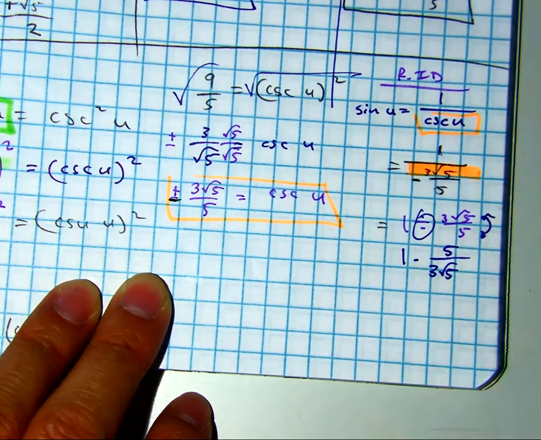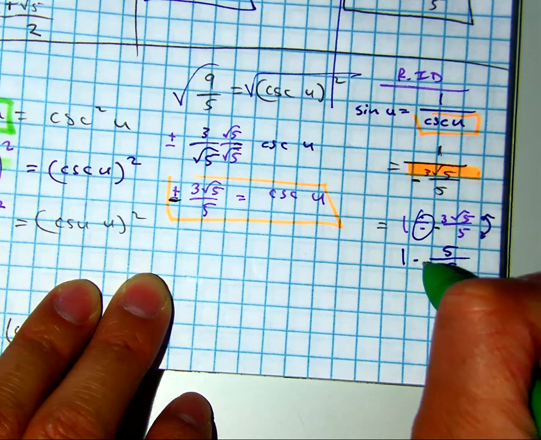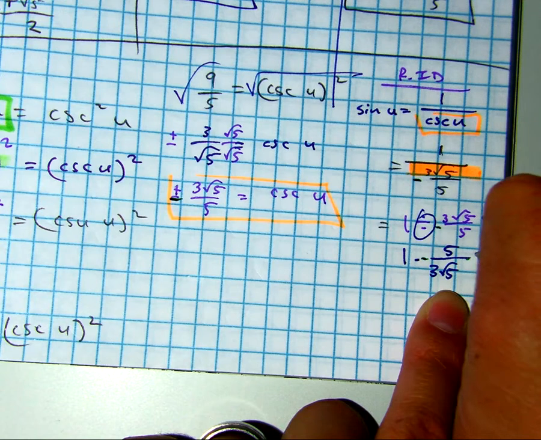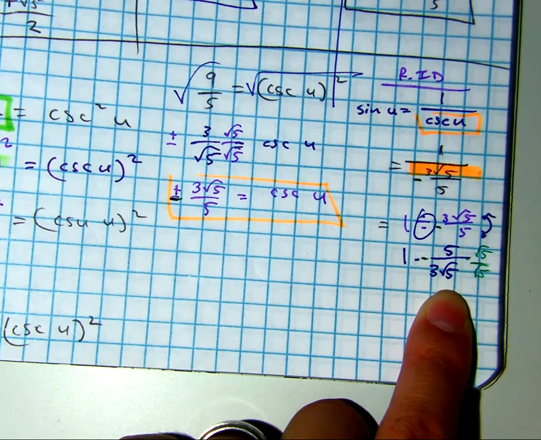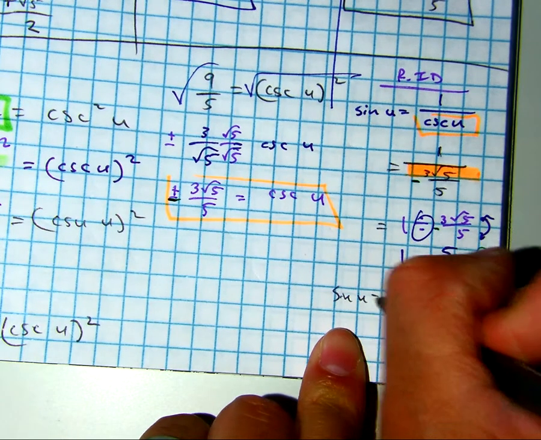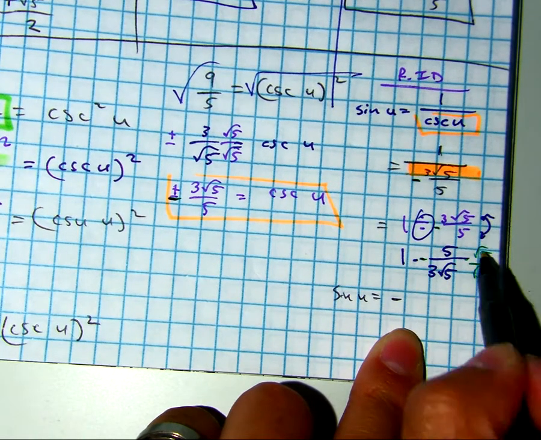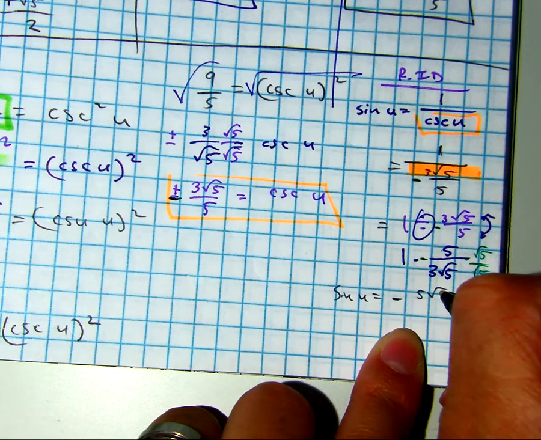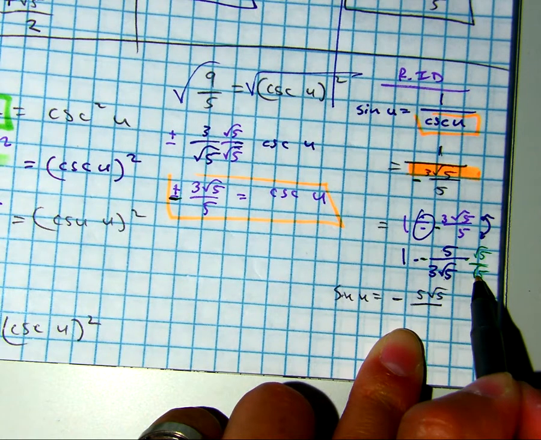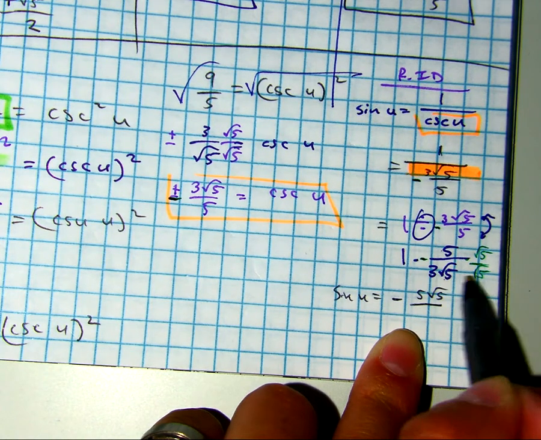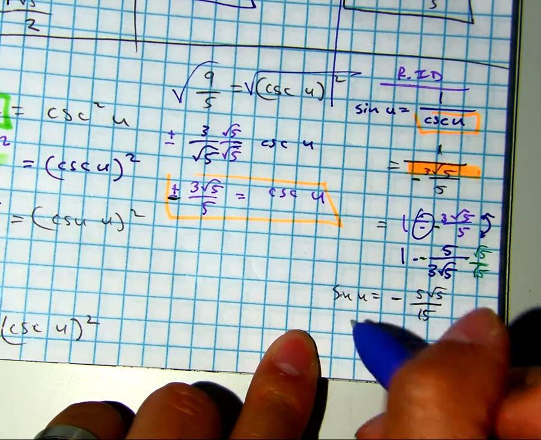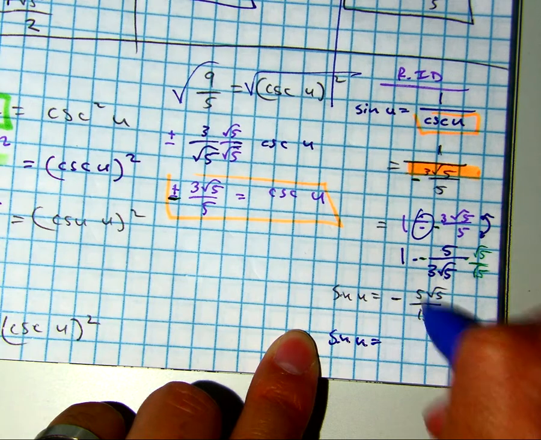I should have a negative. I'm going to multiply by, or rationalize. So now I have sine of u equals a negative 5 radical 5 over radical 5 times radical 5 is radical 25, which is 5, and 5 times 3 is 15. And then you can just reduce there. Negative radical 5 over 3.